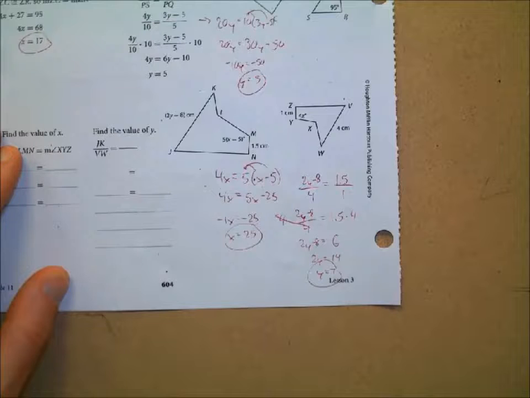We'll come back to that one tomorrow, maybe. So starting on page 606 in your book, if you just want to circle these or whatever, that's fine.